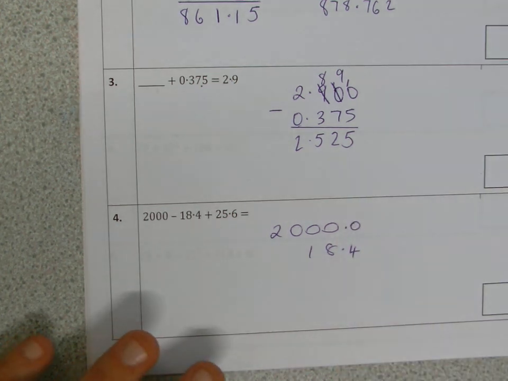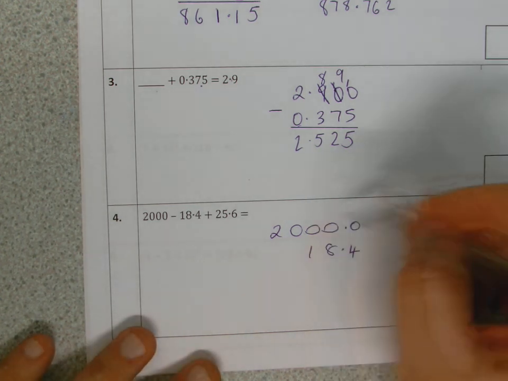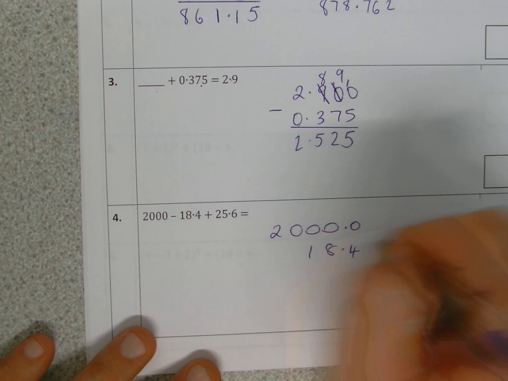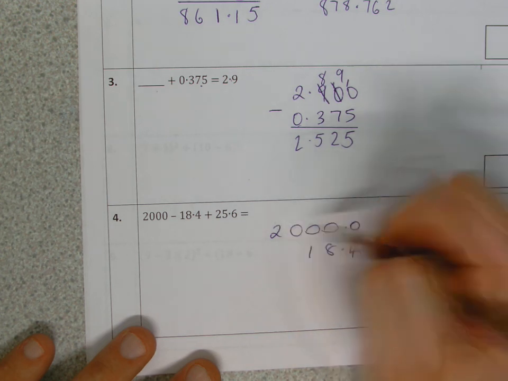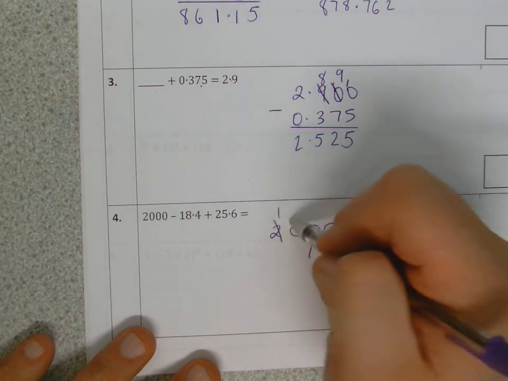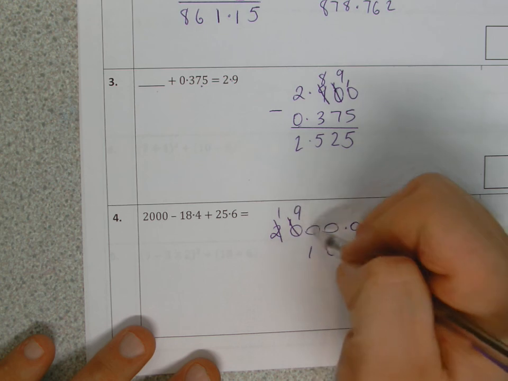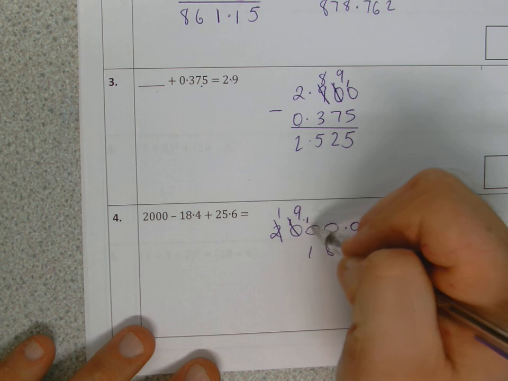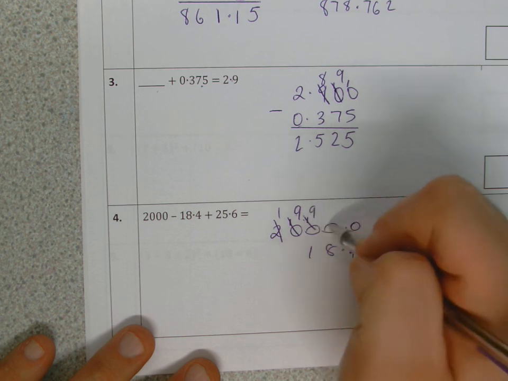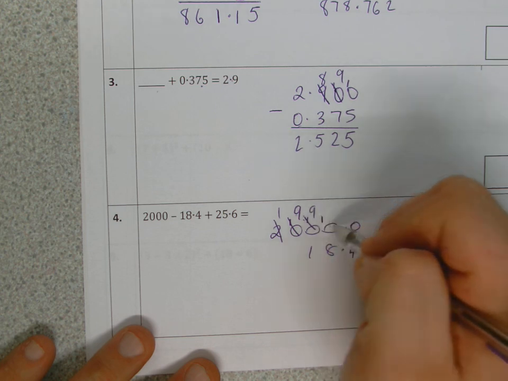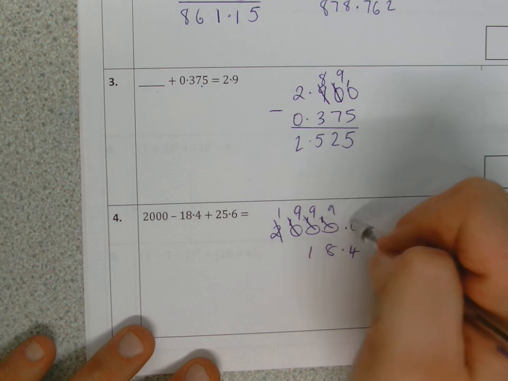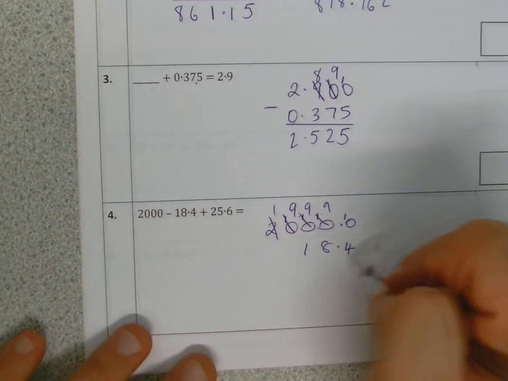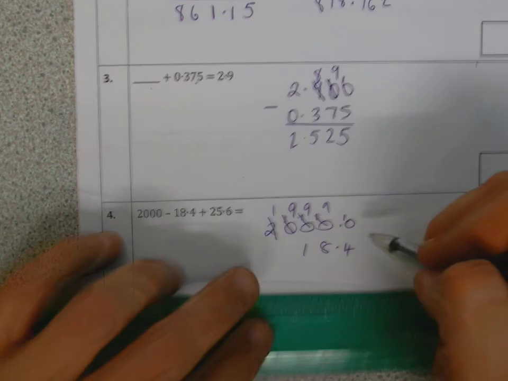Okay. So you've got 2000.0, take away 18.4, all right? So again, you can have loads of borrowing here to work this out. So 2 becomes a 1, and then that becomes a 10. And you borrow 1 from the 10, becomes a 9, put the 1 there. That becomes a 10, borrow from here, that becomes a 9. Becomes a 10, and borrow from there then, becomes a 9, it becomes a 10 there. Lots of work. You get the answer out when we're taking away.